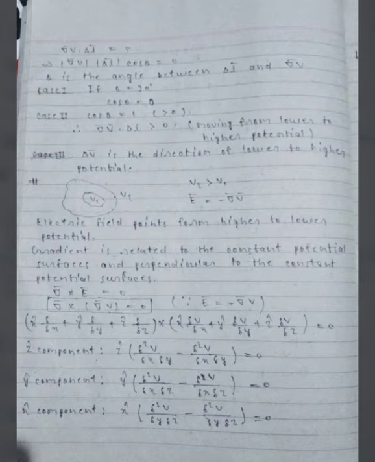Let us just look at the z component. x cross x gives me 0, x cross y gives me z.